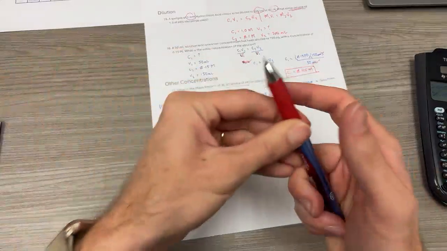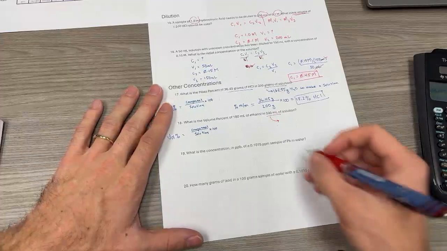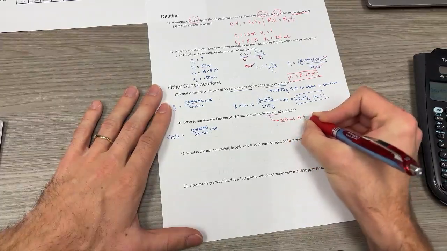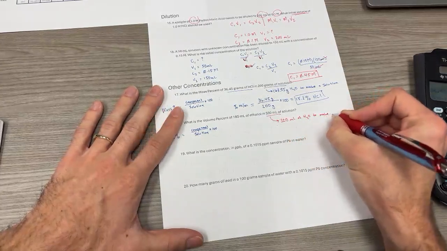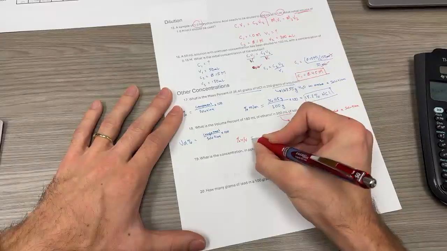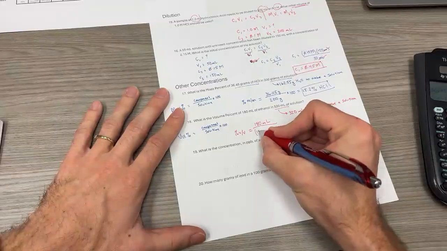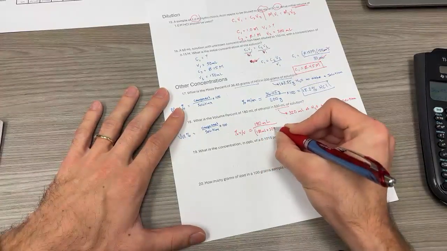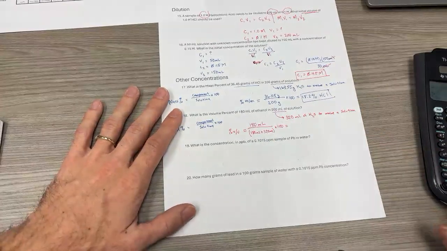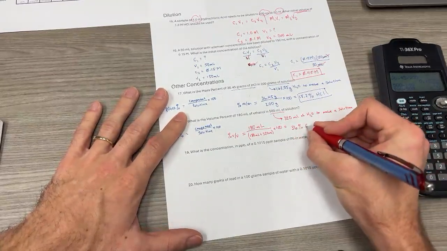We do the same thing down here. This can be written as 100 milliliters of ethanol in 320 milliliters of water to make a solution, where we have to show that the volume percent is 180 milliliters of ethanol in 180 milliliters plus 320 milliliters to make the solution of 500 mils. 180 divided by 500. This gives a 36% ethanol solution.